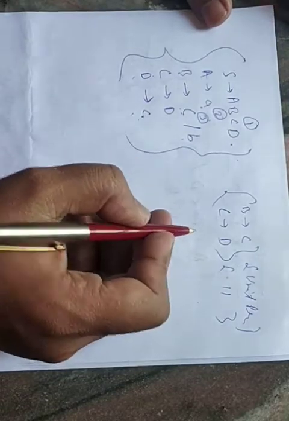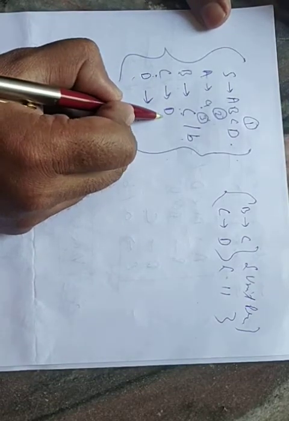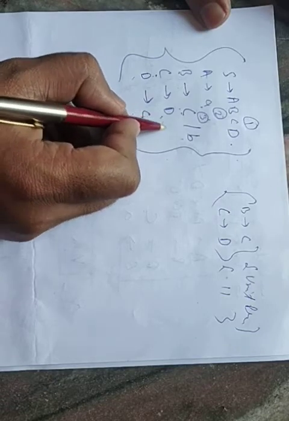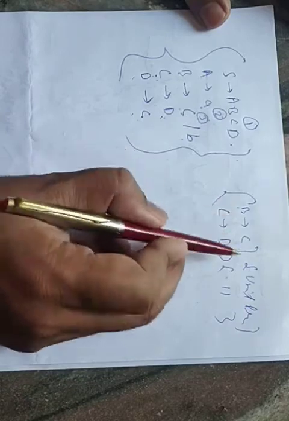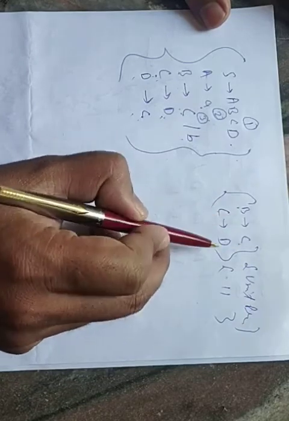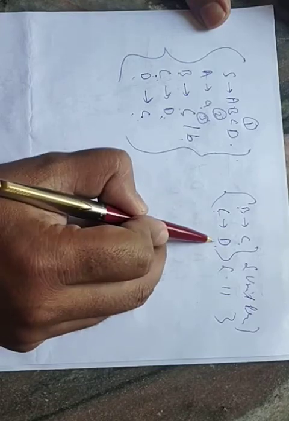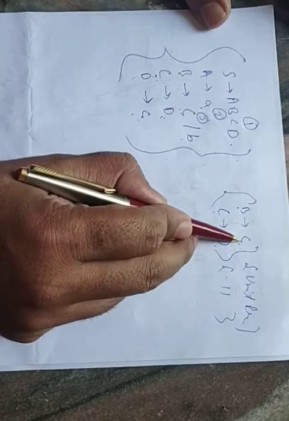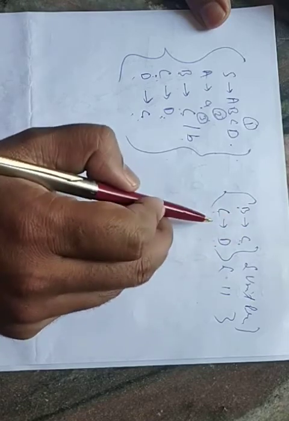So how to remove them? What am I going to do? I am going to pick C produces D first of all. It's not necessary that I pick C produces D first, but the thing is B is dependent upon C and C is dependent upon D. So I need to first solve C, then only I can put the value here. Otherwise, I need to reiterate.